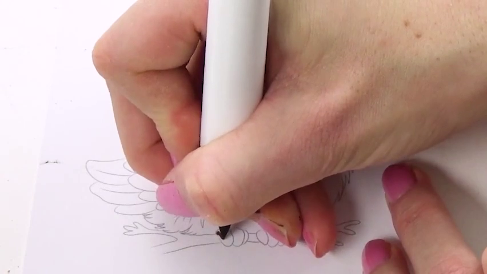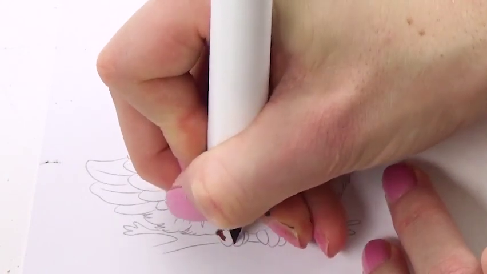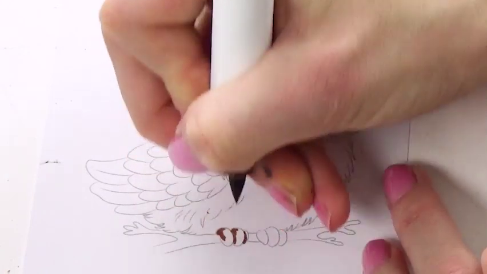Coming into the talons, and I'm going to add a little bit of this color into the left side of each one.